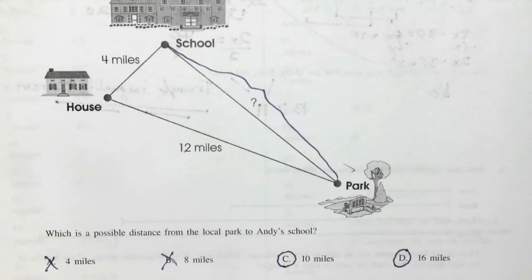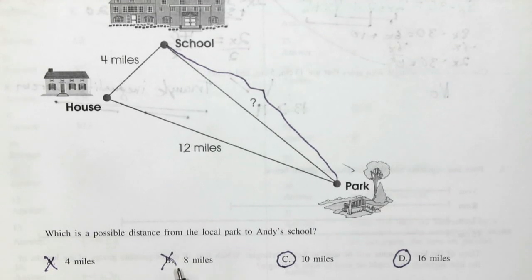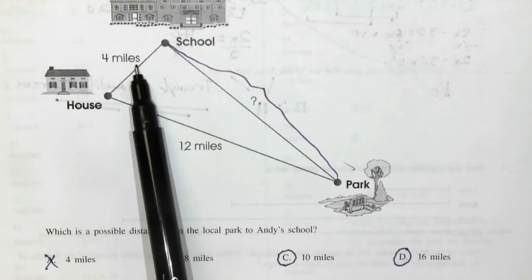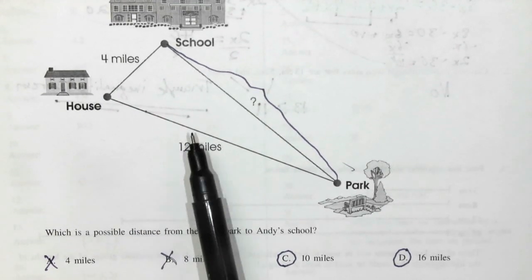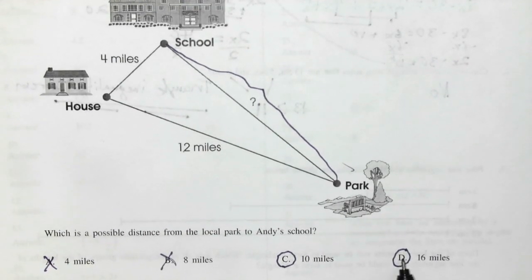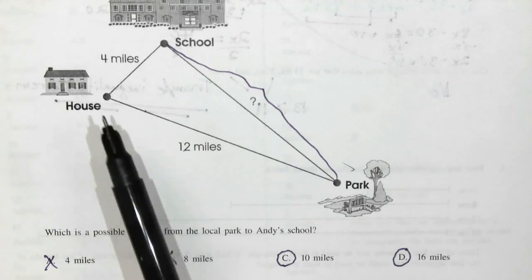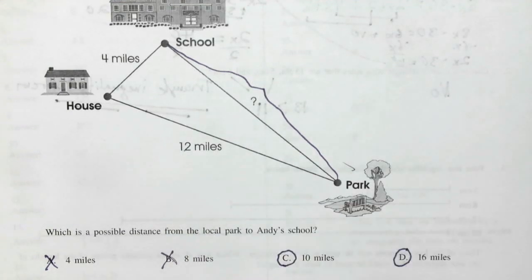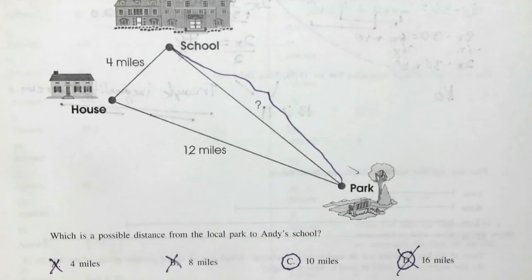Well, there's two right answers. So what's the issue here? Well, whenever we were doing the 4, the 8, and the 10, that was making 12 the largest side. So all we needed was 4 plus this number to be greater than 12. When we use 16, that makes 16 the largest side. So we need to make sure that 4 plus 12 is greater than 16, and it turns out that 4 plus 12 is 16, which is not greater than 16, so that's no good.